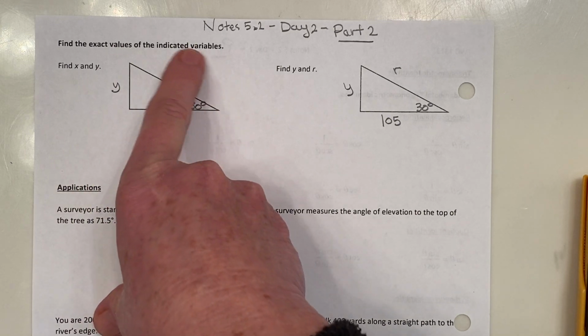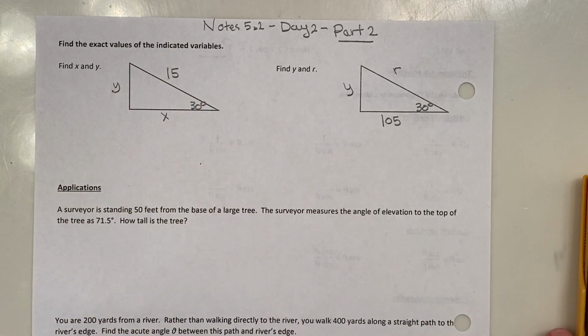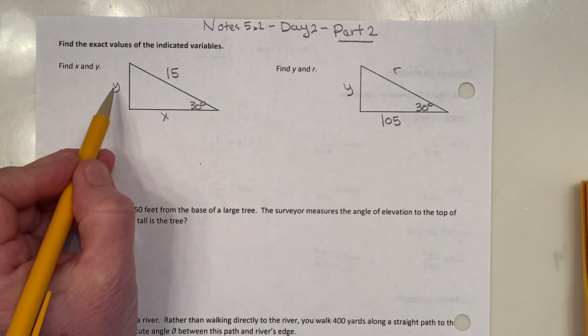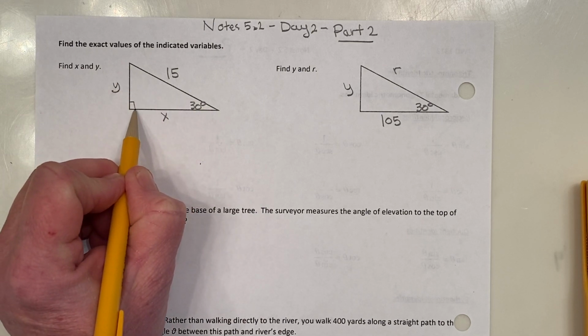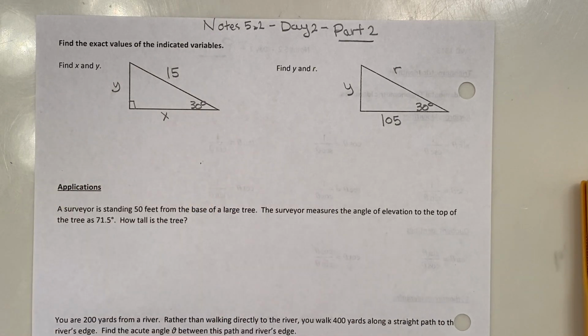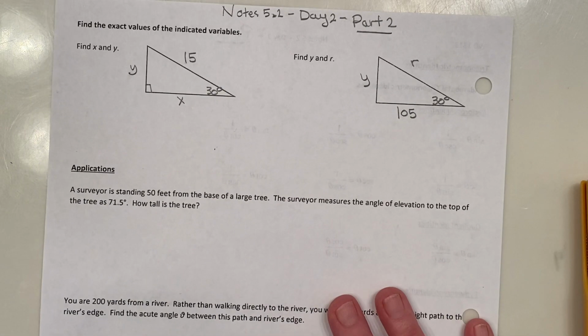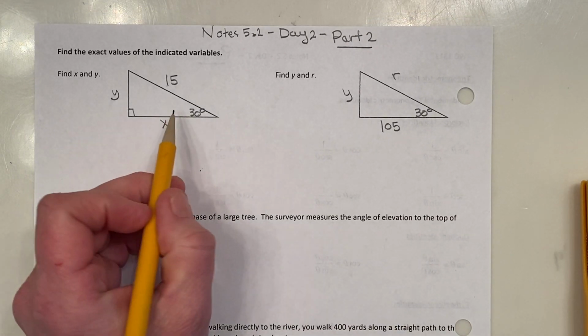So you might want to go ahead and label what I have here on your triangle. So we're finding x and y. We're given the length of the hypotenuse, and we're also given one of the acute angles of 30 degrees. There's a couple ways that we can solve this. We can use our knowledge of special right triangles.